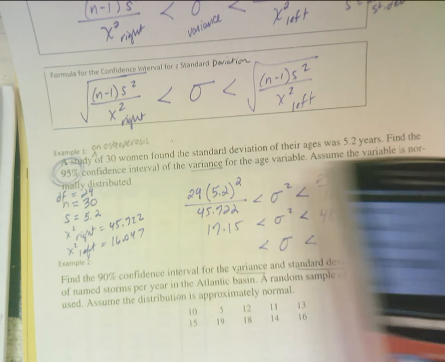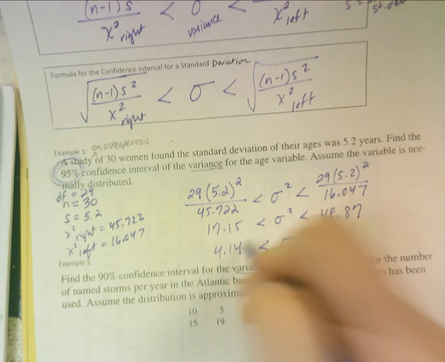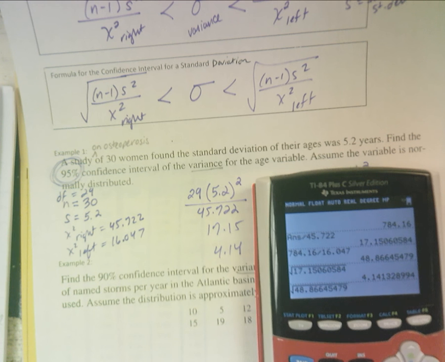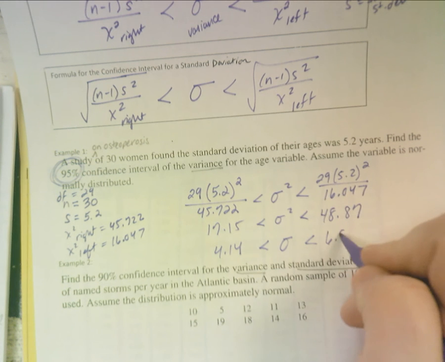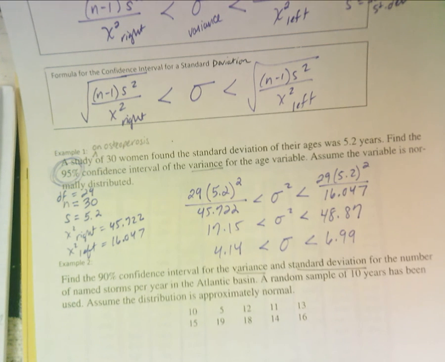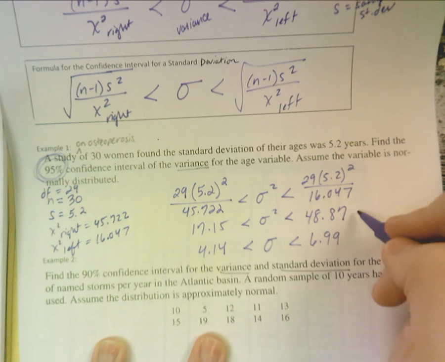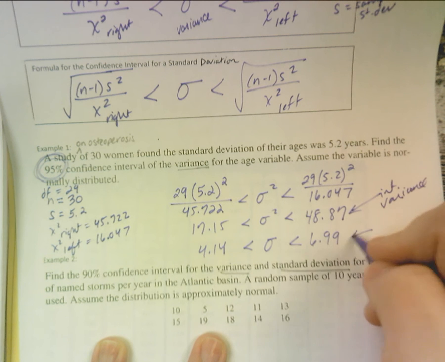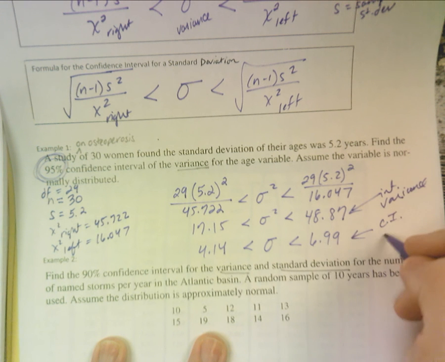And I get 4.14. And square root the 48, 6.99. Wait, so do we have to do that? No, I just wanted to show you if they did ask for it. So this is my interval for variance. This is my confidence interval for variance. This would be my confidence interval if they did ask me for standard deviation.